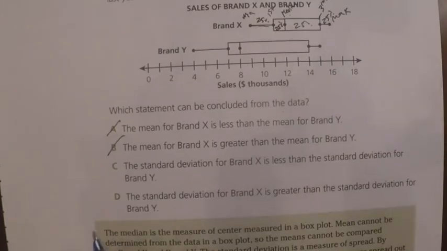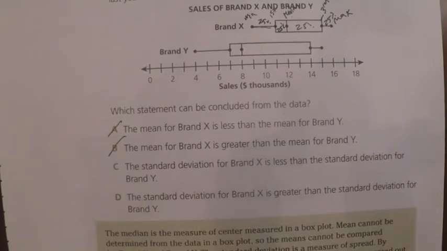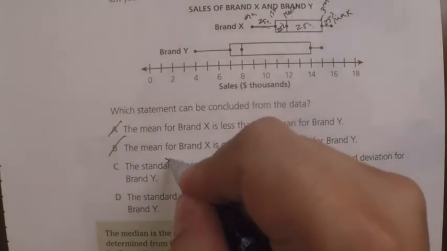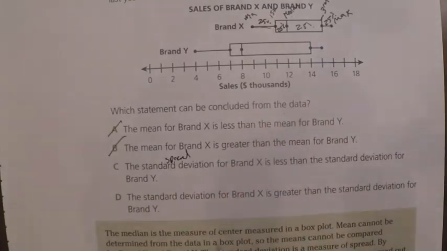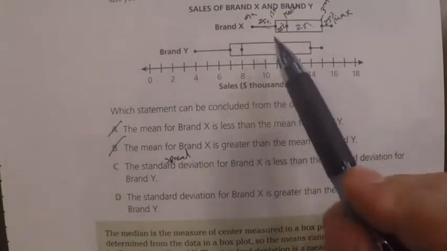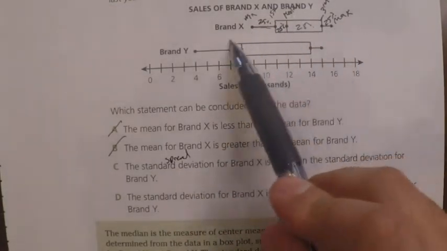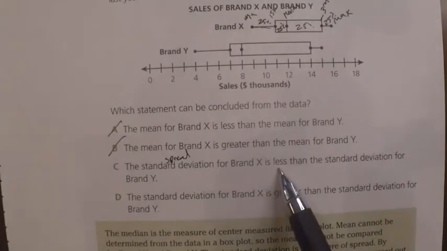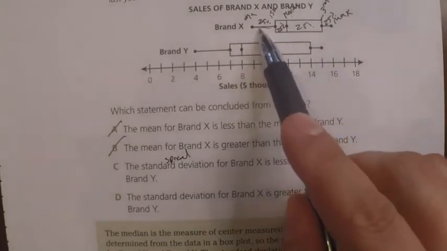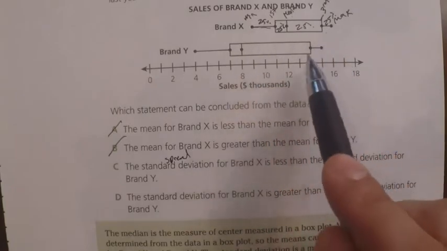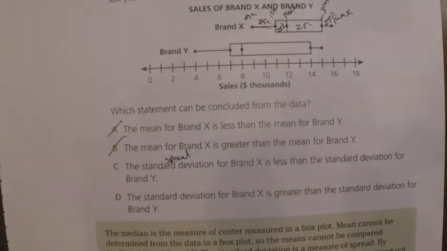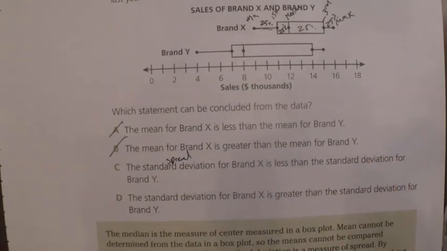So now we look at choice C. Choice C says the standard deviation for brand X is less than the standard deviation for brand Y. So remember, when we're looking at a box plot or we're looking at a graph, standard deviation is the spread, how spread out data is. If we look at brand X, is the spread for X less than Y? Well, it looks like it, because X only takes up this much space, while Y takes up nearly the whole set on that number line.